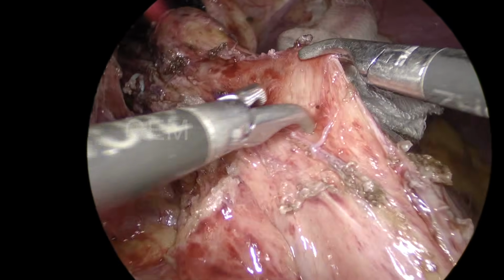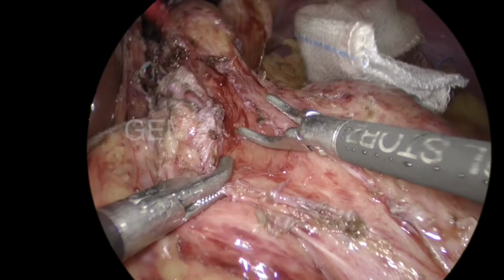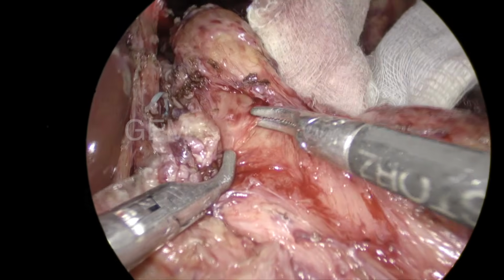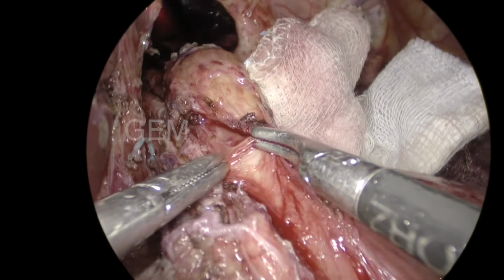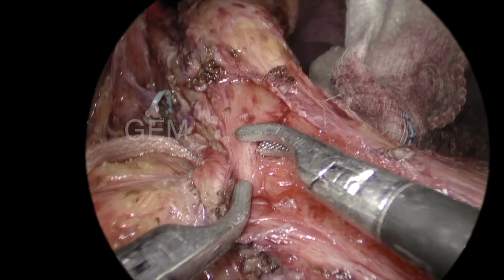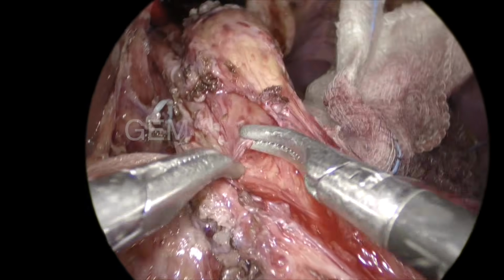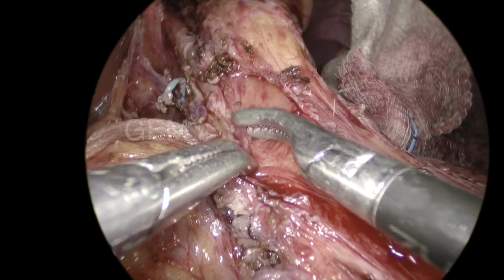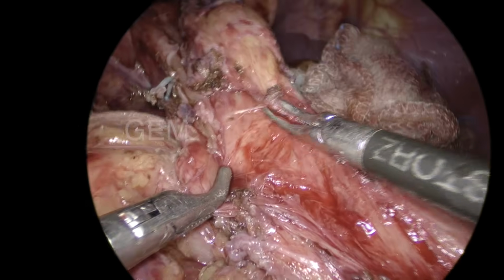So I decided, okay, I have not done the myotomy fully. I just removed only one layer. Still the muscle layer is there. So now I started doing a myotomy. You can see the muscle. Previously it looked like mucosa, smooth mucosa. So now I started doing the myotomy.